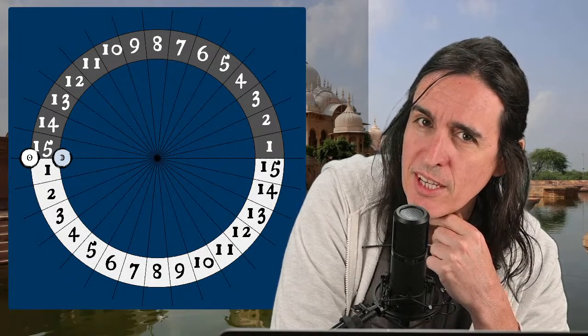If you divide 360 degrees by 30, what do you get? 12. So each one of these tithis is 12 degrees. So it is a very interesting complement to the zodiac, because the zodiac is 12 sections of 30 degrees, where the tithis are 30 sections of 12 degrees.